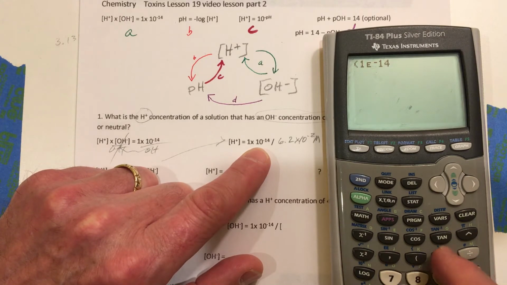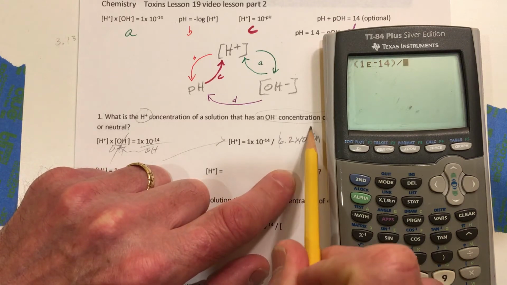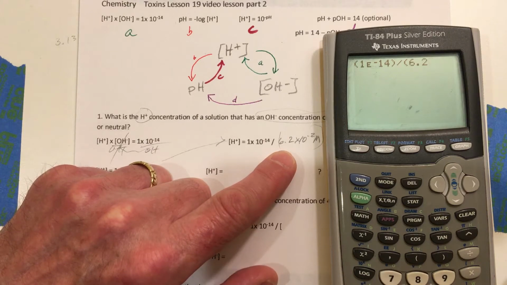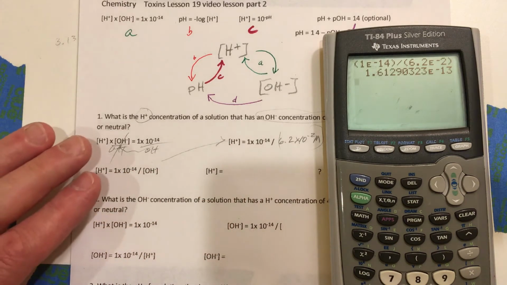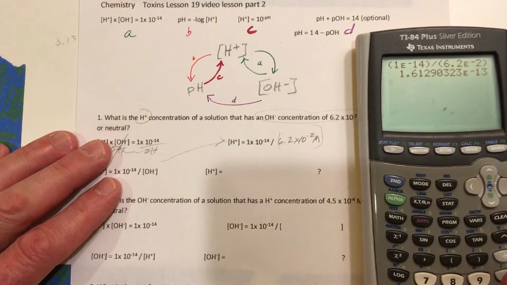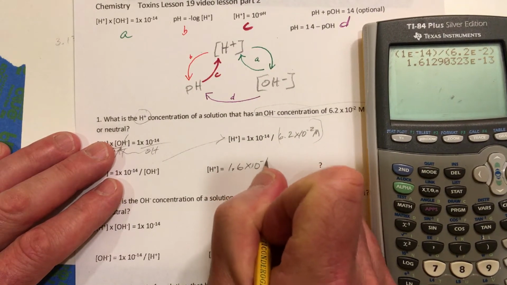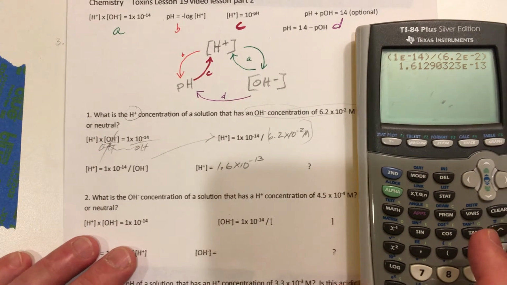And I'm going to close parenthesis, and then I'm going to divide by and use my parentheses again. So that's 6.2 times 10 to the, and this time negative 2, close parenthesis, enter. And 1.6 times 10 to the negative 13 is the H plus concentration.